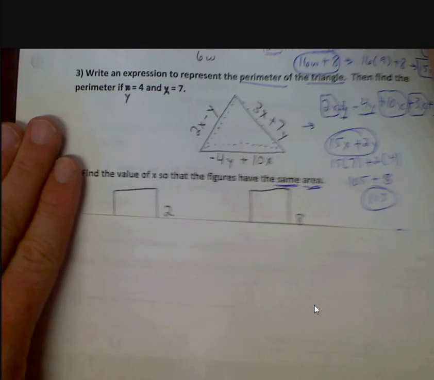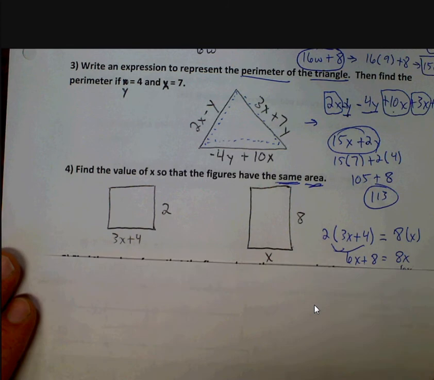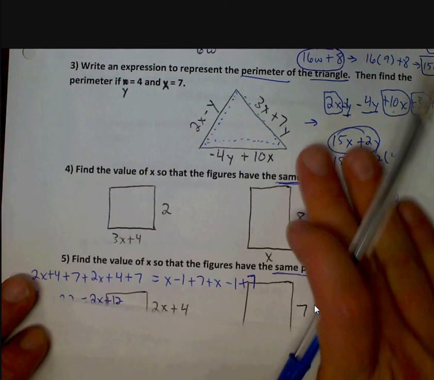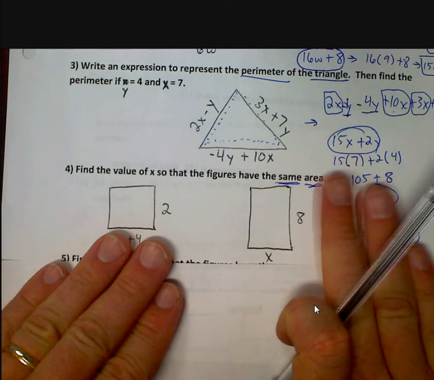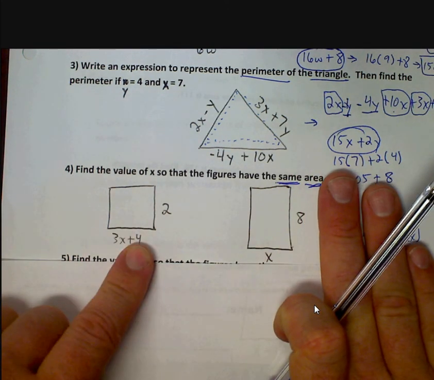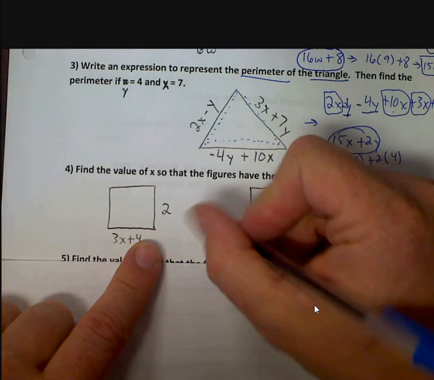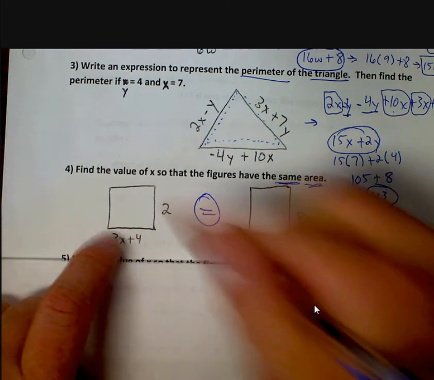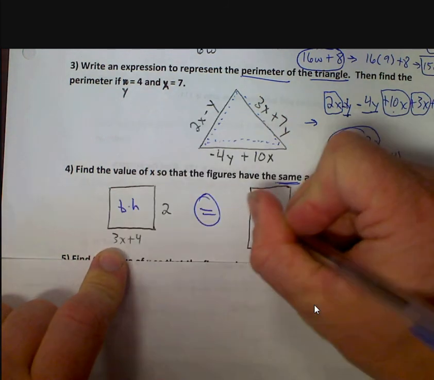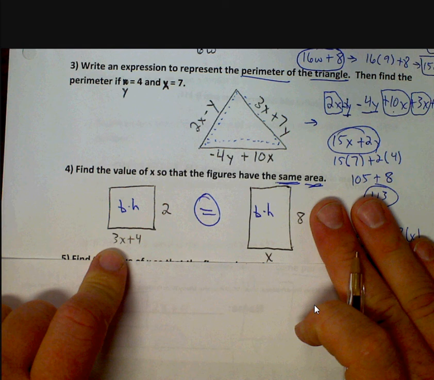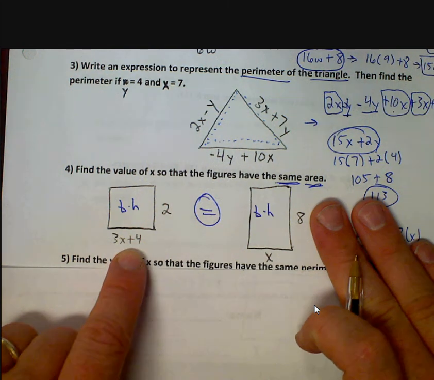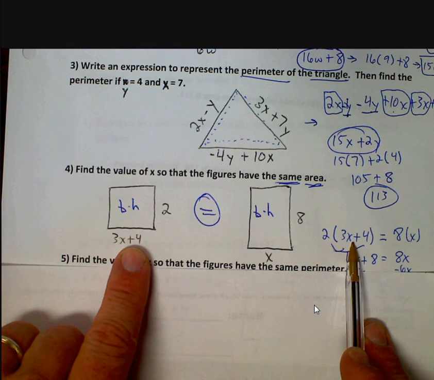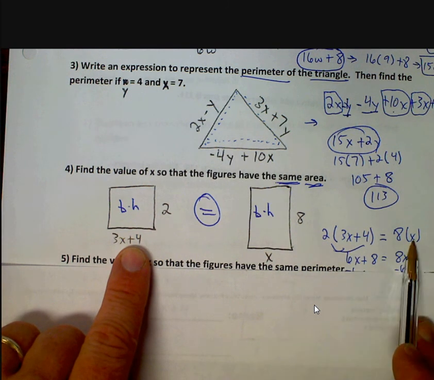On number 4, it says find the value of x so that the figures have the same area. So let me go ahead and cover this up real quick. They have to have the same area. Same means equal. So I have to have an equal sign in the middle. Area means base times height, base times height. So my base is 3x plus 4, my height is 2. So I get 2 times 3x plus 4 equals 8 times x.